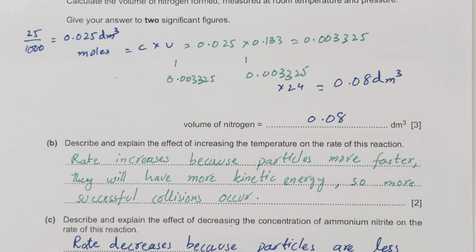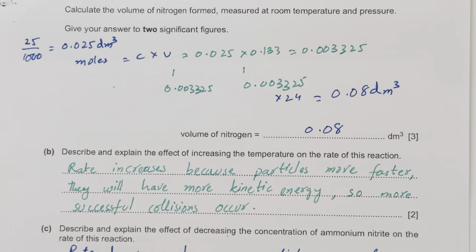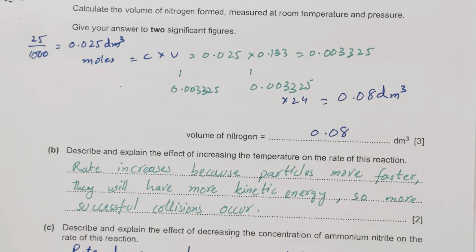B part is that describe and explain the effect of increasing the temperature on the rate of reaction. Okay, if we increase the temperature, what would happen? When we increase the temperature, the particles get more excited, they vibrate more, they have more kinetic energy, so the chances of collision increase. So that's why the reaction moves towards the right and the rate is increased. So we're gonna write that rate increases because particles move faster, they will have more kinetic energy, so more successful collisions will occur. Moving to part C.